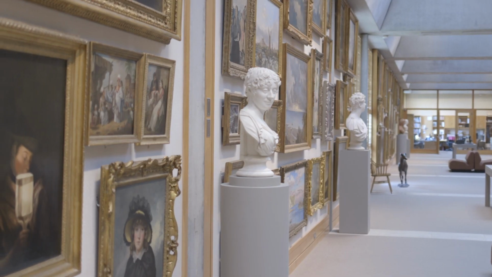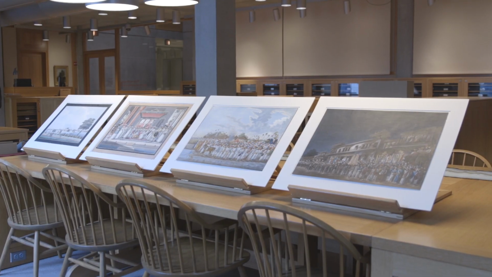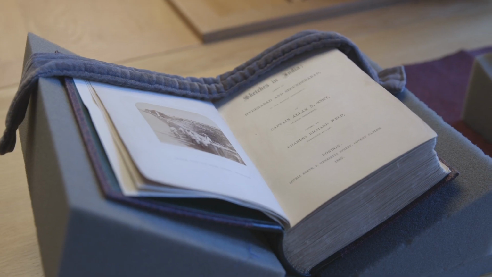So I want to turn our attention now to the collection, and I want to ask you, Martina, how many objects do you have in the collection? So we divide the collection into different parts, and we have about 3,000 paintings and sculptures, about 40,000 prints and drawings, almost the same again in rare books and manuscripts, and almost the same again in the reference library.